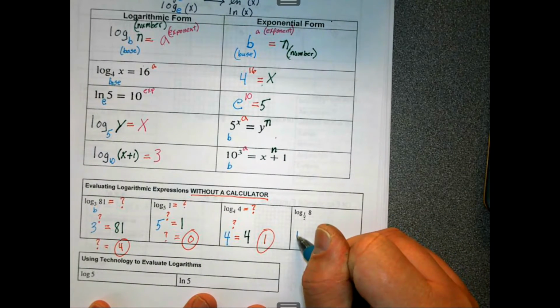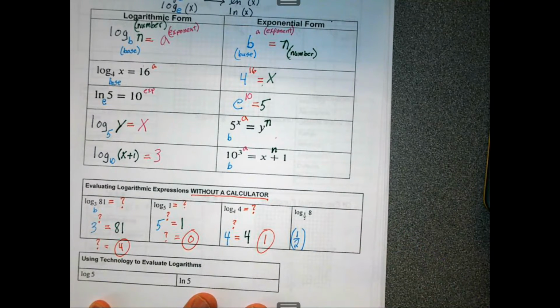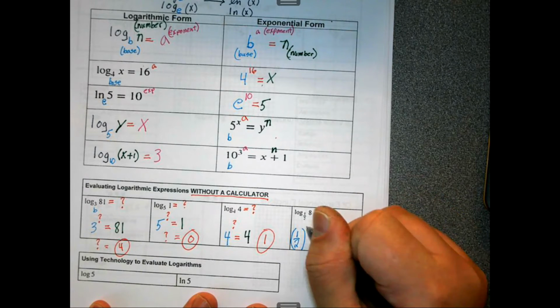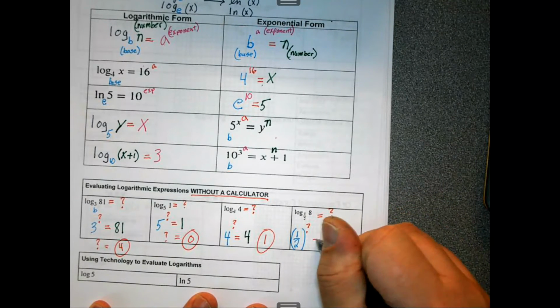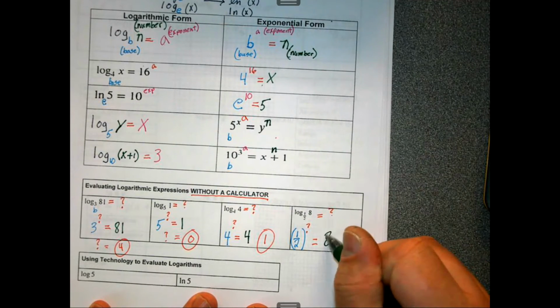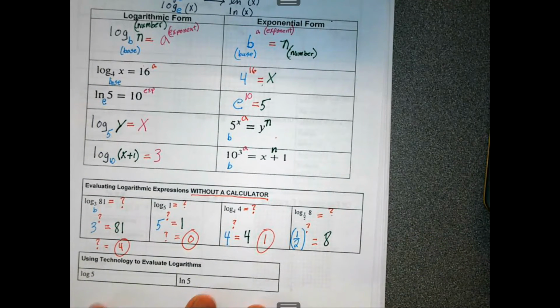Our base is 1/2 raised to what power equals 8? Any ideas whatsoever? 16? Does it work? 1/2 raised to the 16th is 8. Well, let's try it.